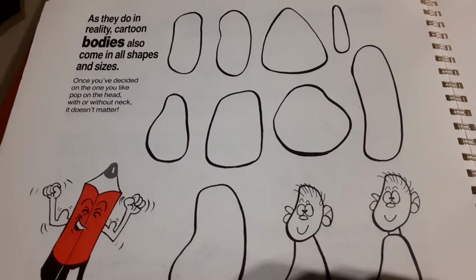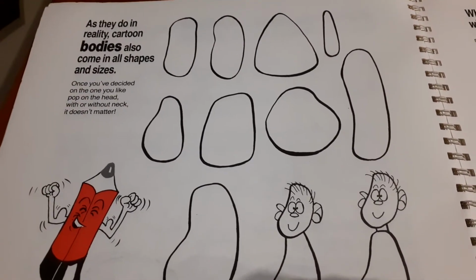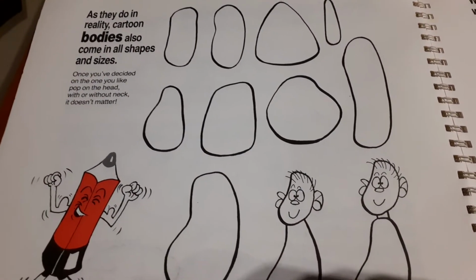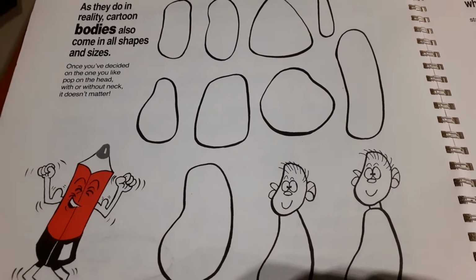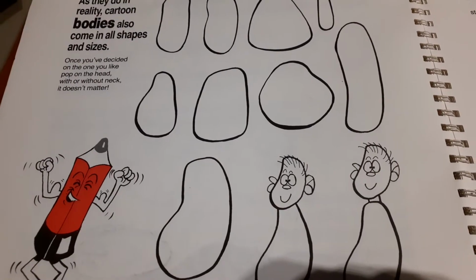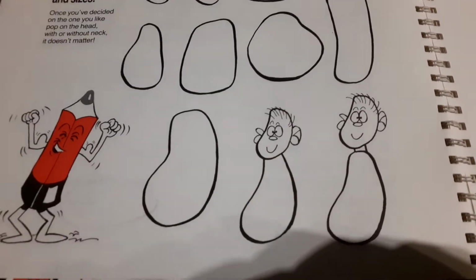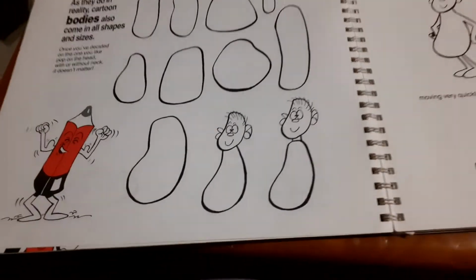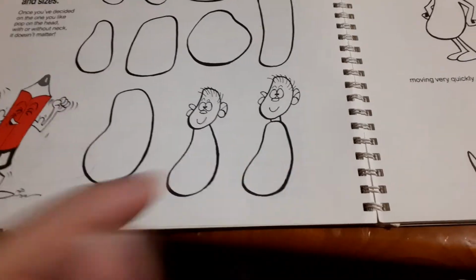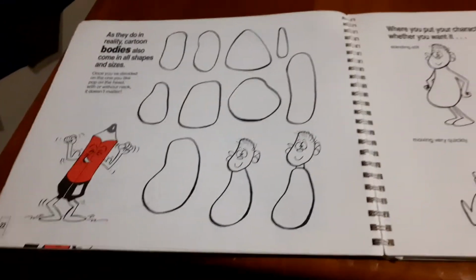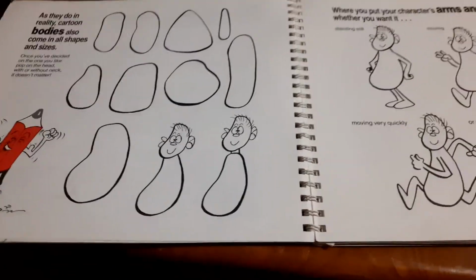As they do in reality, cartoon bodies also come in all shapes and sizes. Once you've decided on the one you like, pop on the head, with or without neck. It doesn't matter. Yeah, he looks quite stocky, that one there, and then obviously he looks taller there. The neck just does that little bit more.